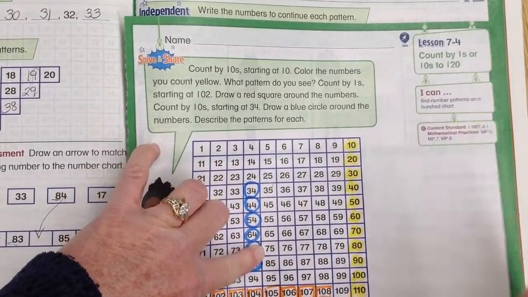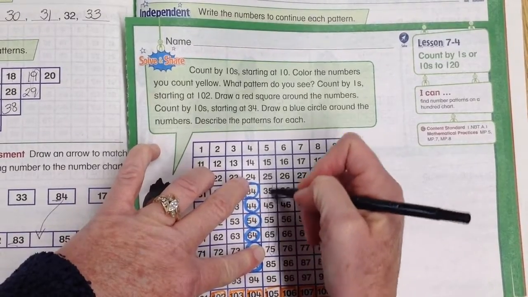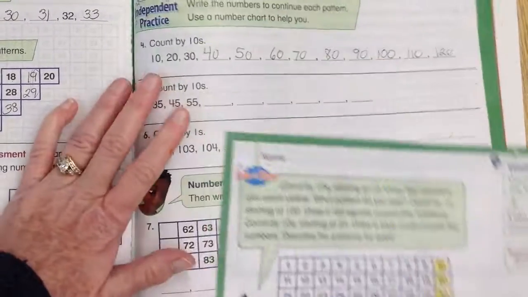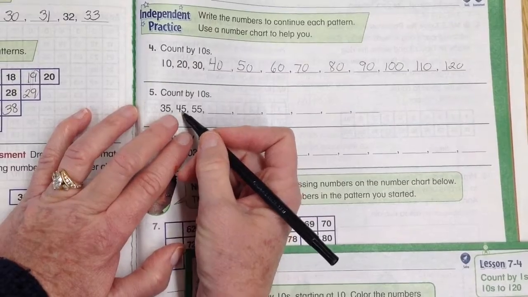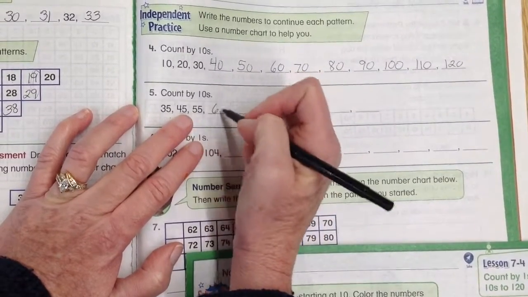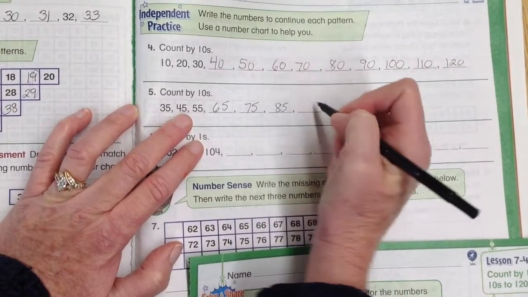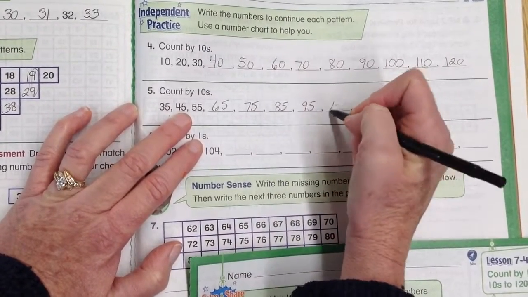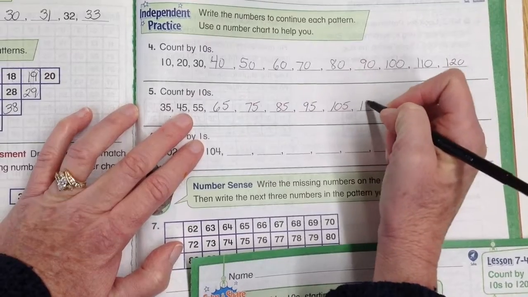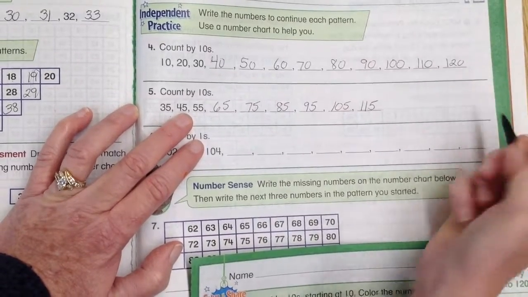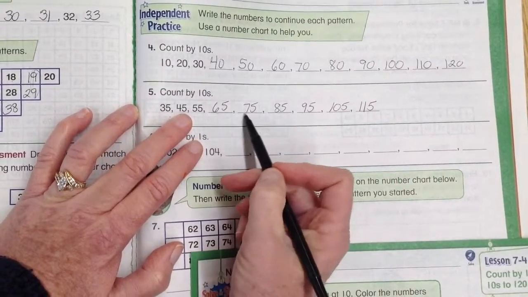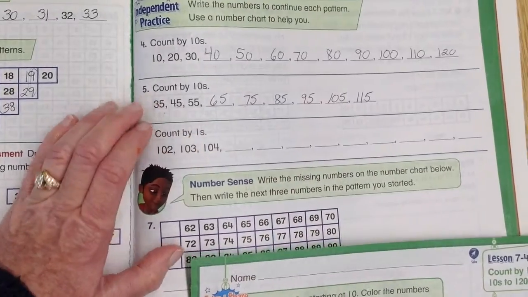So I'm going to keep on going. Notice the 5s are going to stay the same, those 1s. So 35, 45, 55, 65, 75, 85, 95, 105, 115. So notice the 10s are what's changing.